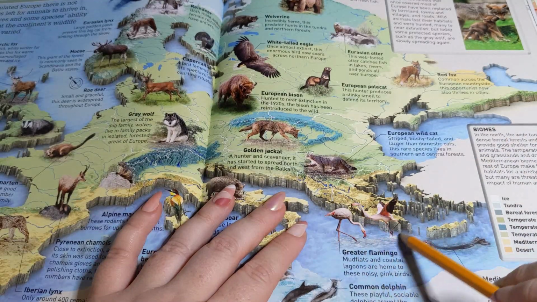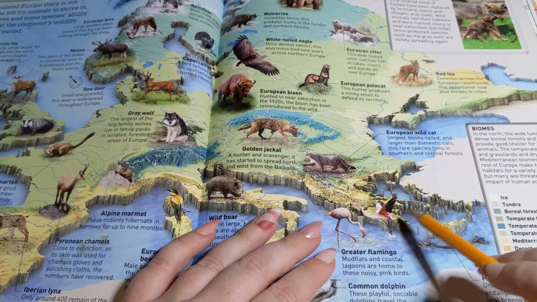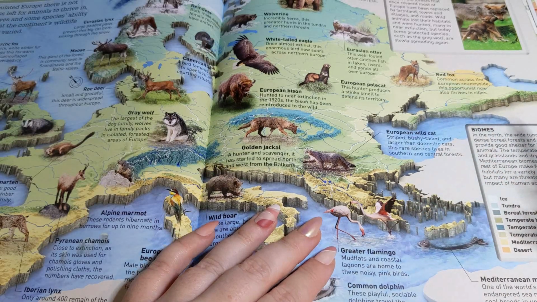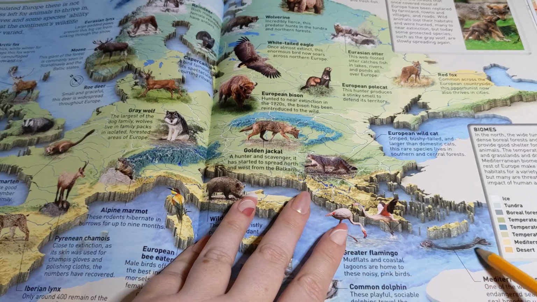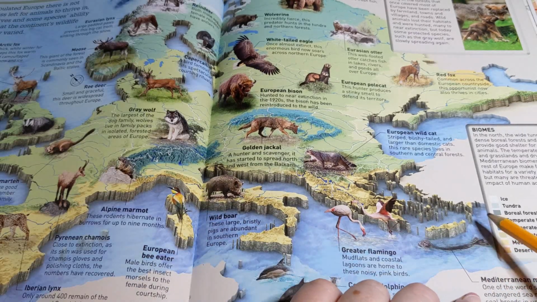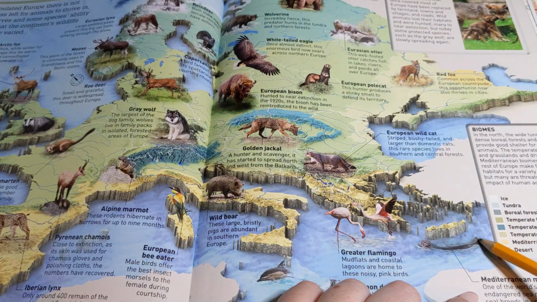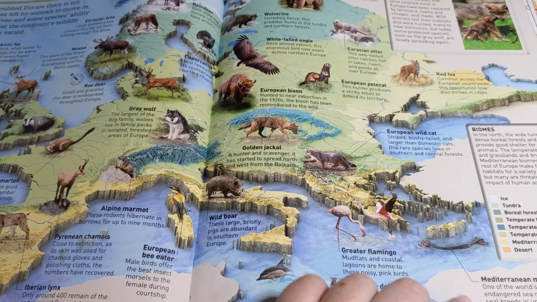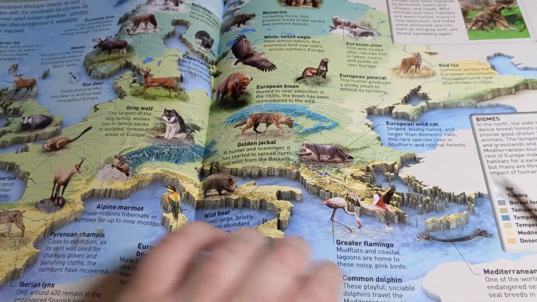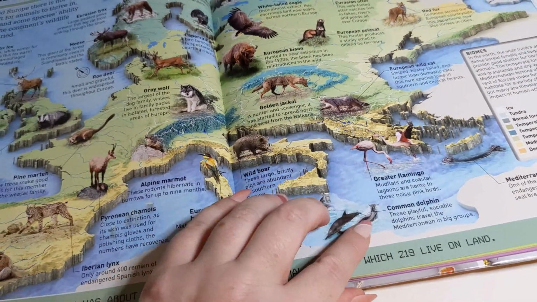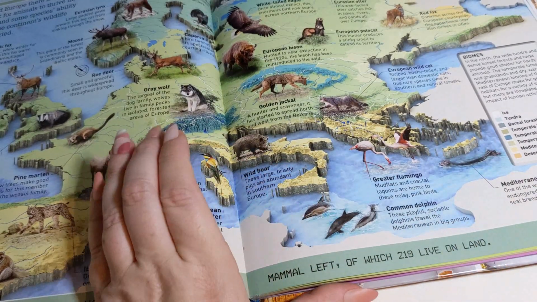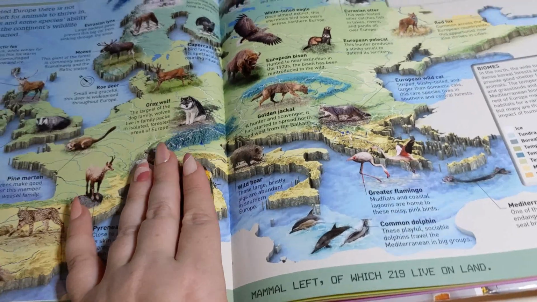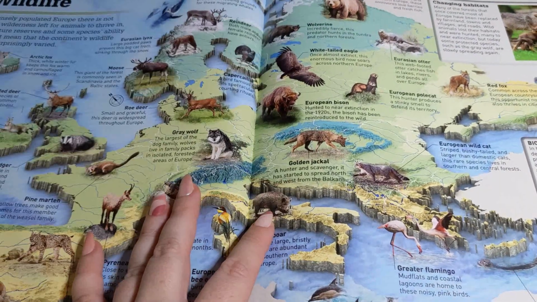The greater flamingo. Mudflats and coastal lagoons are home to these noisy pink birds. Over here we can see the Mediterranean monk seal. Down here it says one of the world's most endangered sea mammals. This seal breeds in underwater caves. And down here are some dolphins. These playful, sociable dolphins travel the Mediterranean in big groups. Up here in Italy we have a wild boar.